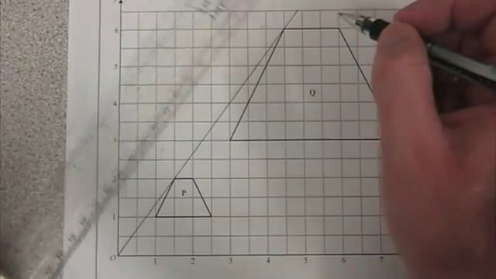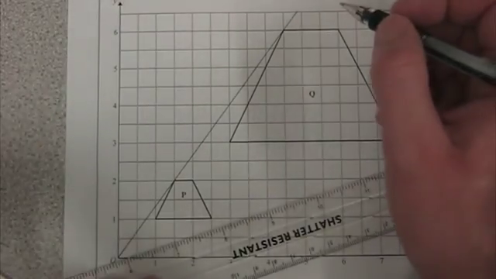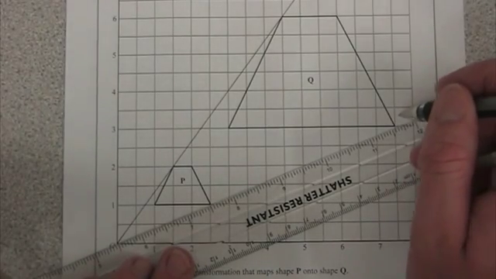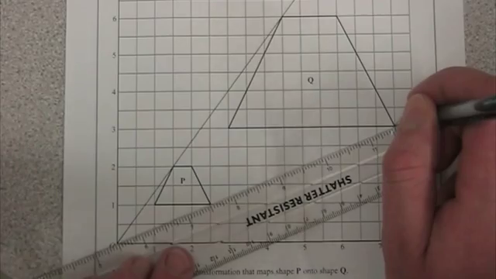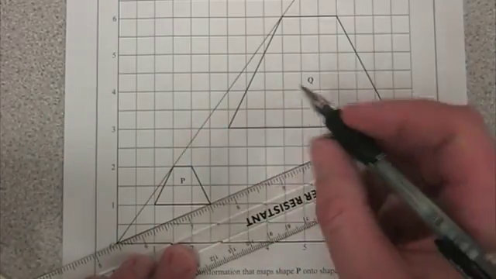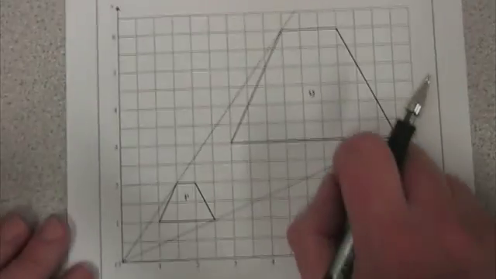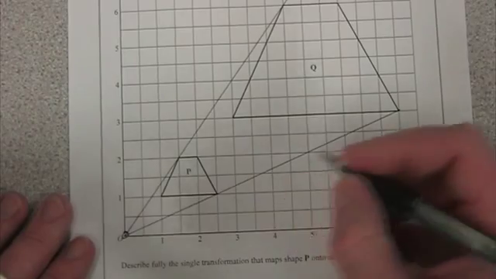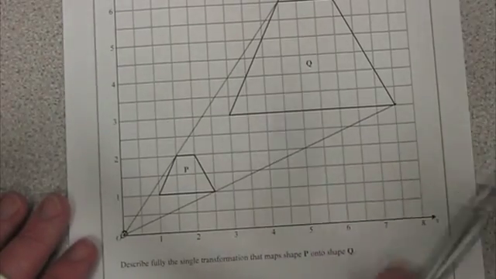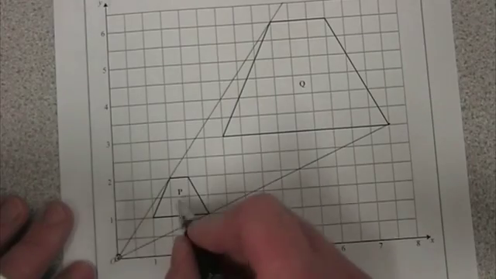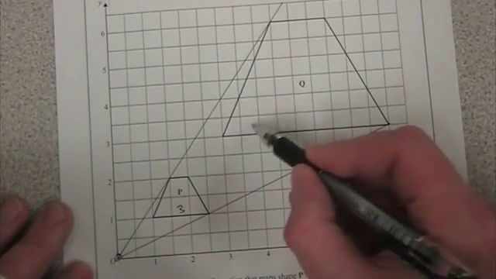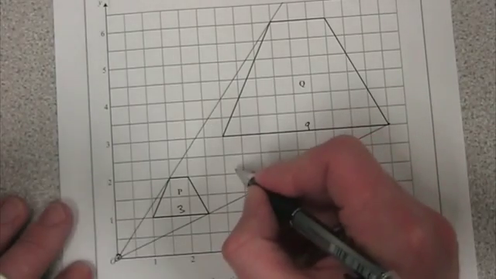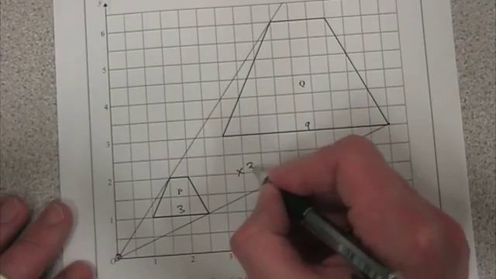There's that one. And I'll do it for the opposite corner, which is these 2 down here. And there we go. I can see quite easily that the centre of enlargement, where these 2 lines converge, is down here, at the point 0, 0. I can also see that this width of 3 becomes a width of 9. So that's a scale factor of times 3.